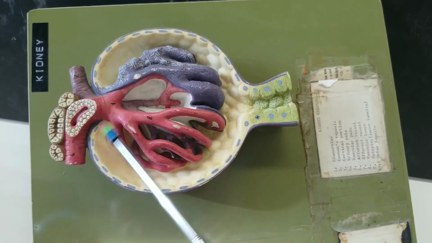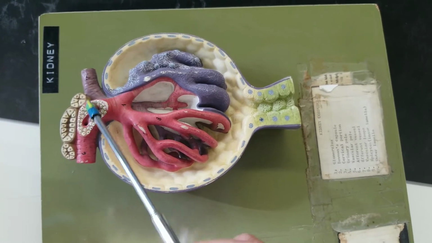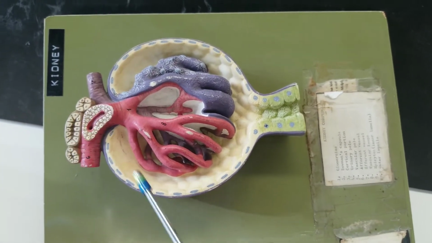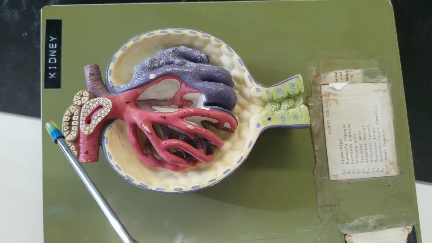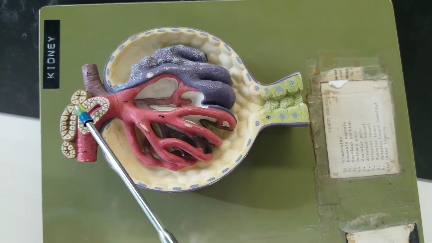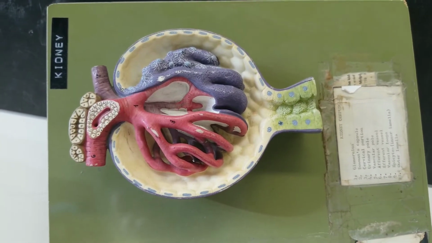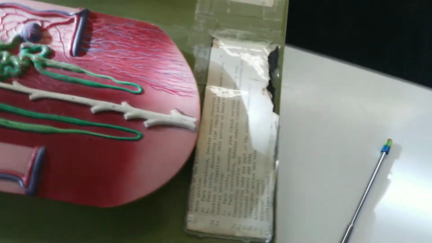This whole thing then, since we have the distal convoluted tubule and these arterioles that are sensing what's going on here, is known as the juxtaglomerular complex. It's next to the glomerulus. Juxtaglomerular complex. I believe that's it for this model. Let's take a look at another one.